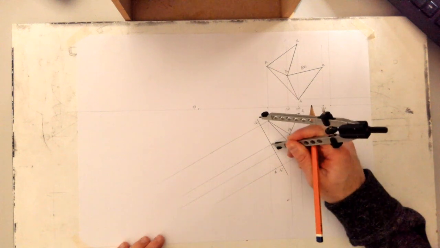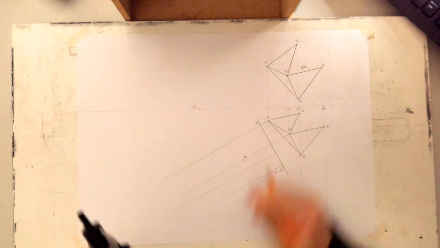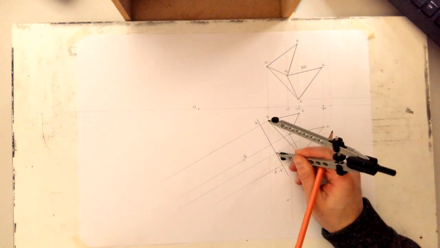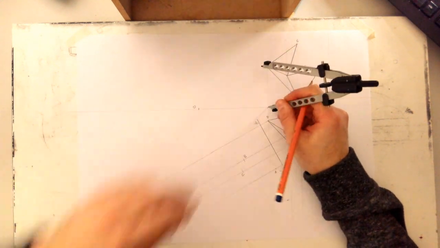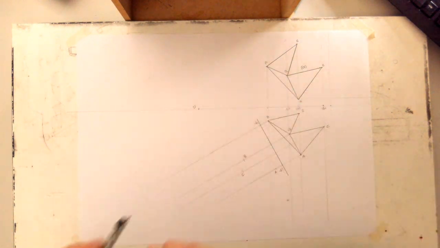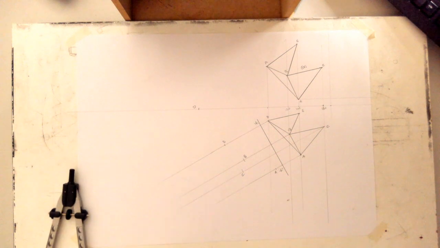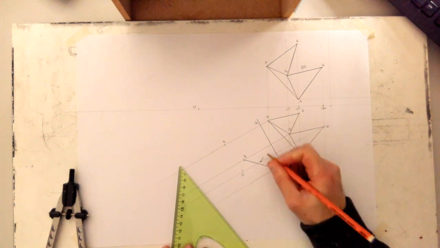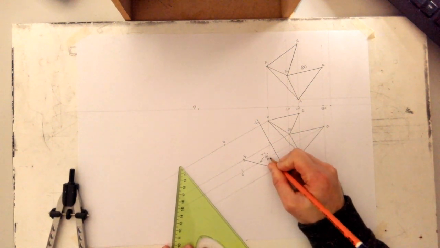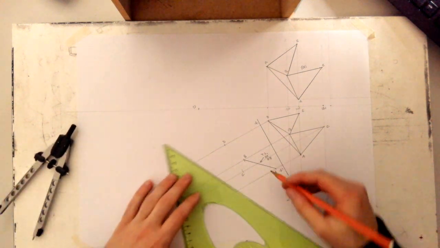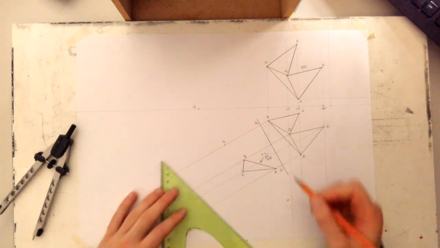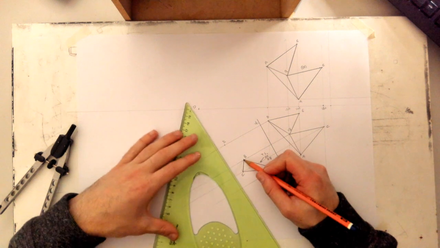Point B, follow it down, follow it out. Point C is this height there. Follow it down, follow it out. And then point D is this height there. Follow it down and follow it out. And the key thing I'm going to get from this is when I connect A to B, that's going to be the true length of AB. So A and B connect together, and then B and C, and then it is A, B and D.